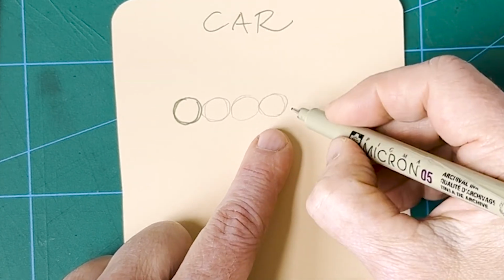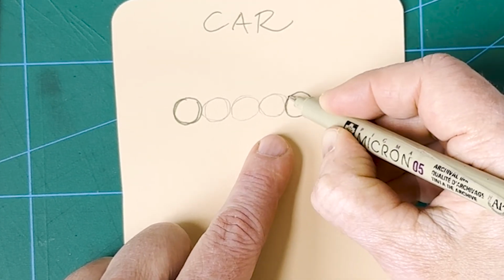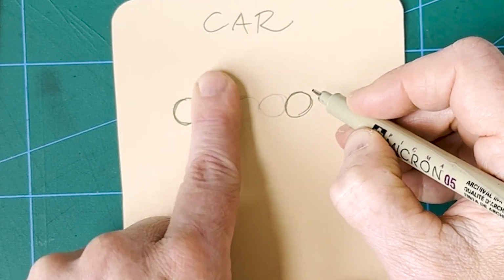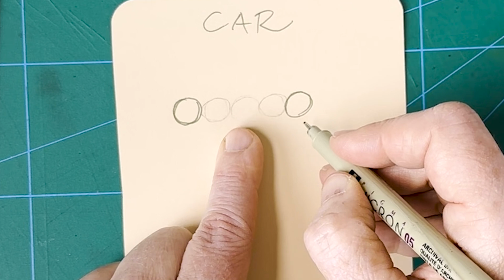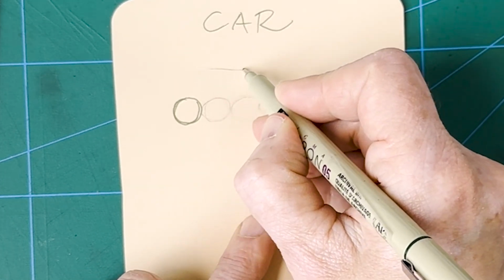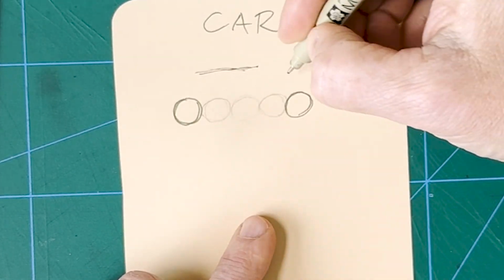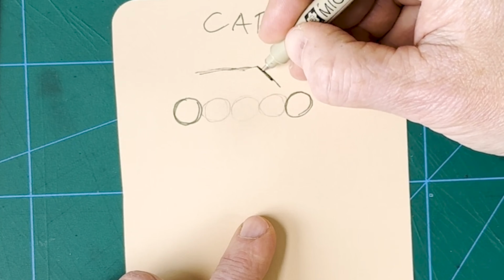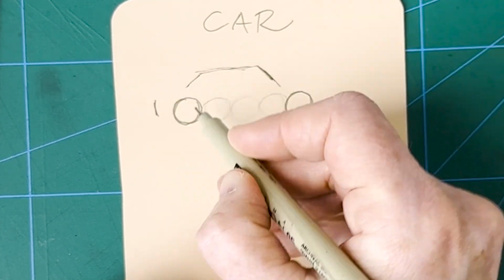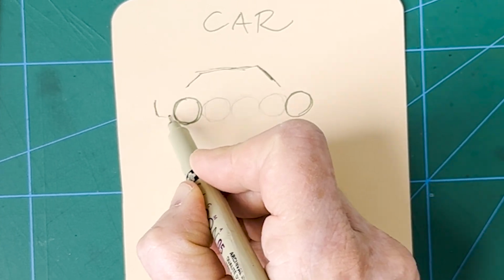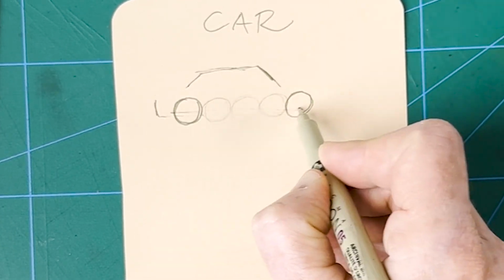And then you draw the front wheel. And this you can erase. And then you can have the top part of the car, and it goes down where you are seated, and the rear.